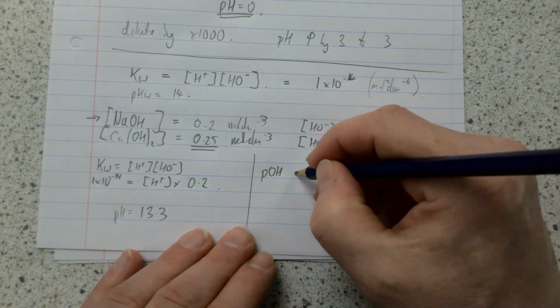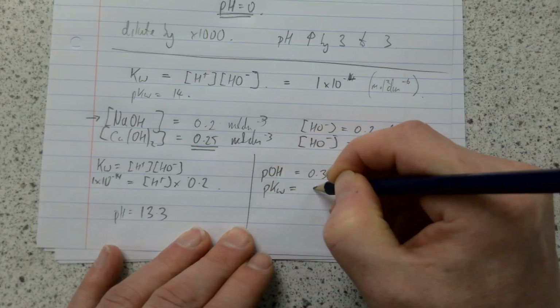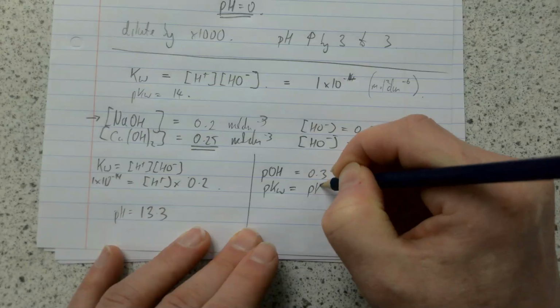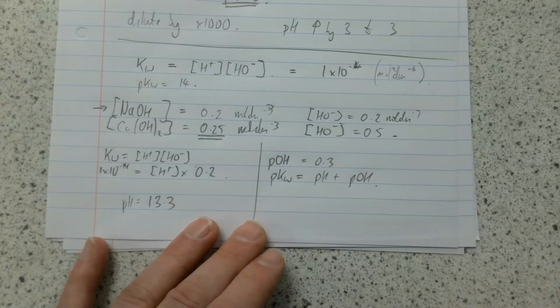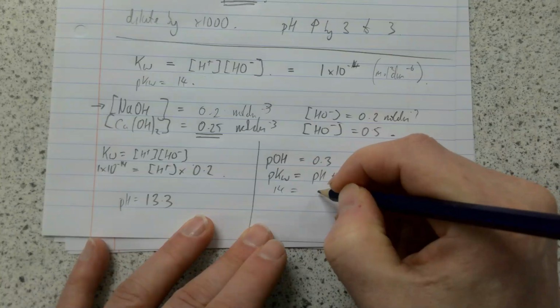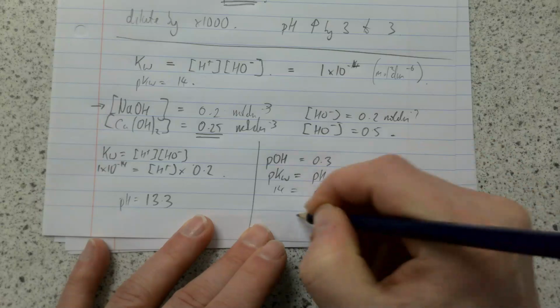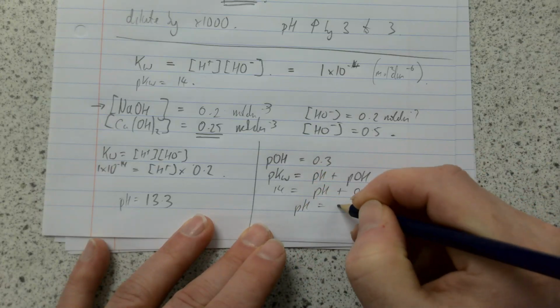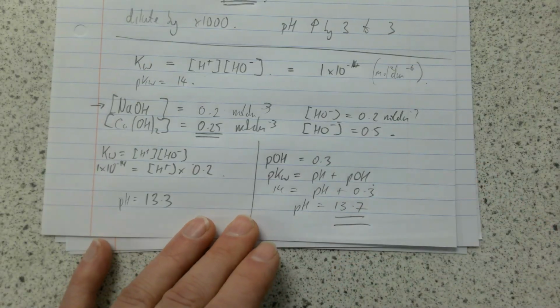Which is 0.3, and we can say that pKw is equal to pH plus pOH. So you can do these in your head if you know the pOH. And the pKw is 14. pH is what we're trying to find out, and that's 0.3. So we can say the pH in this case is 13.7. There's a couple of ways of tackling that question, right?